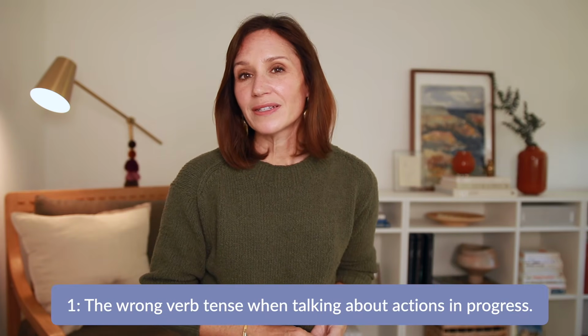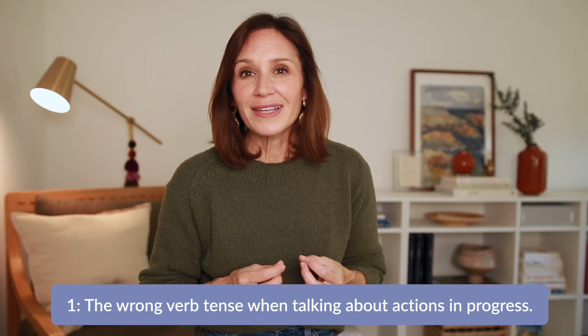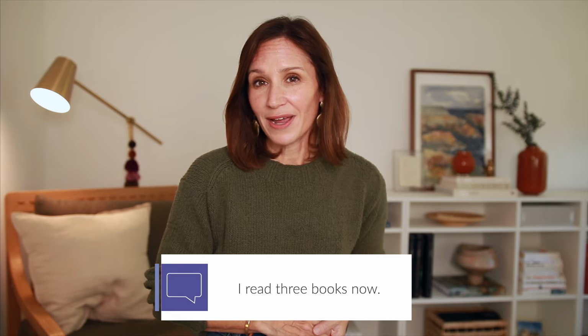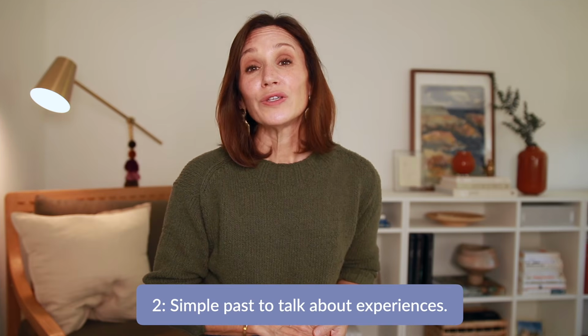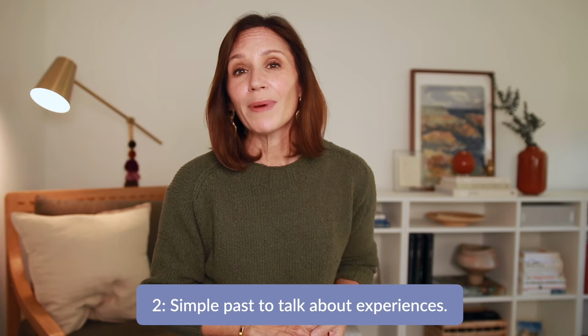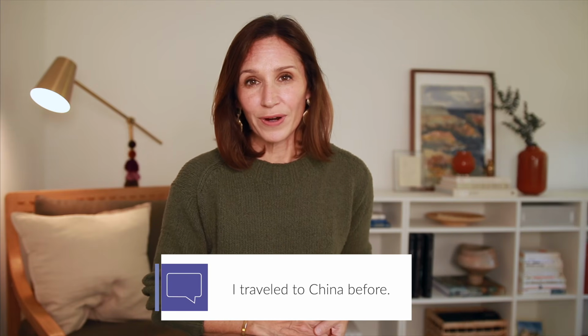So here are some potential mistakes that we're going to learn how to avoid with this lesson today. First, using the wrong verb tense when talking about actions in progress right now. For example, "I read 3 books now." A second mistake, using the past simple to talk about experiences. For example, "I traveled to China before."